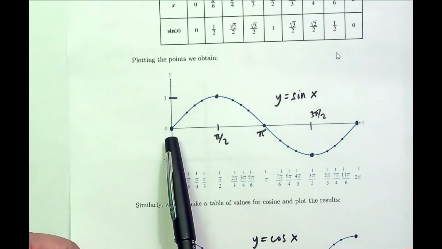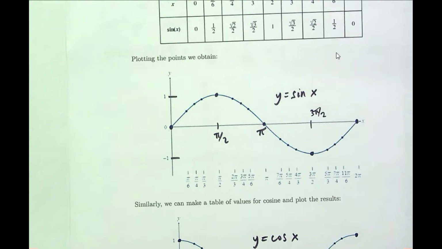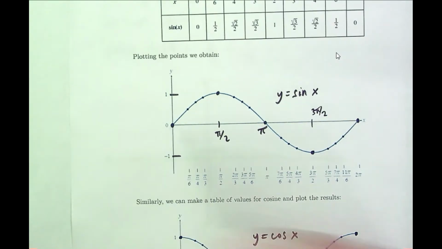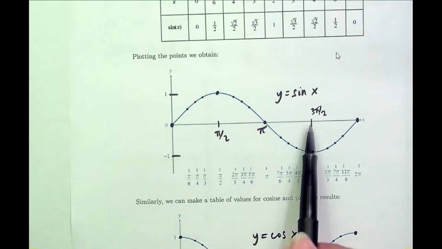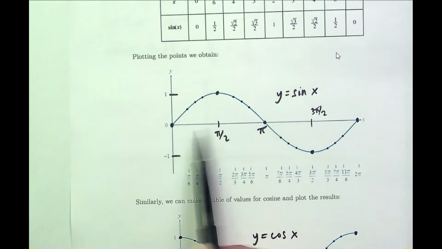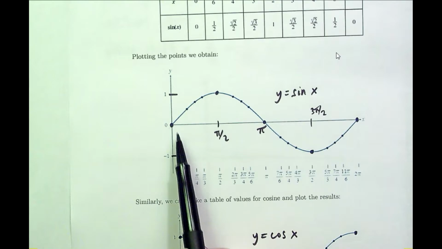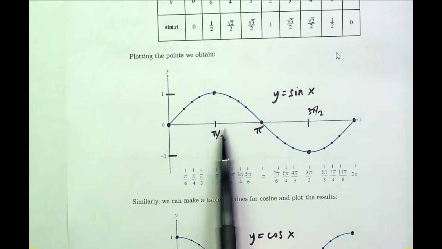So the sine starts at 0, but also note that, as I said before, there are 5 main points, 1, 2, 3, 4, 5, but 4 sections, 1, 2, 3, and 4. You see, this main interval, the period, from 0 to 2 pi is divided into 4 equal subintervals.